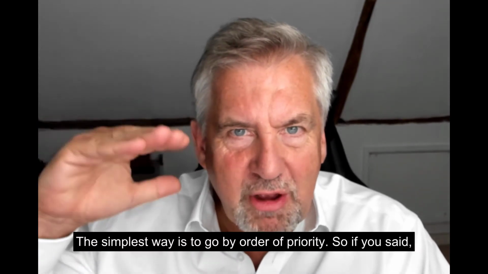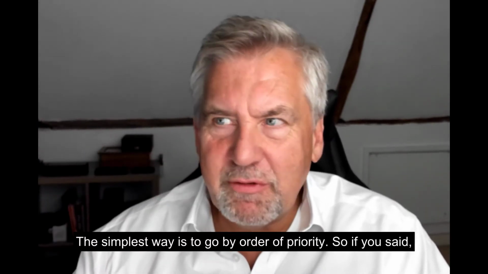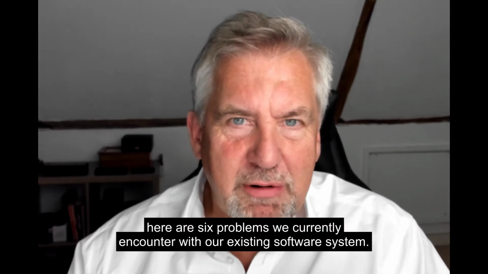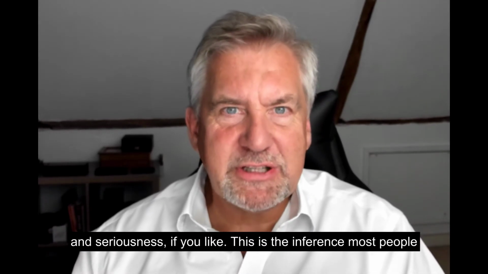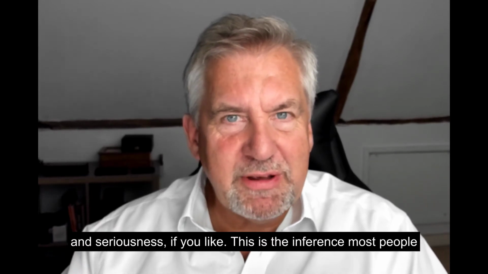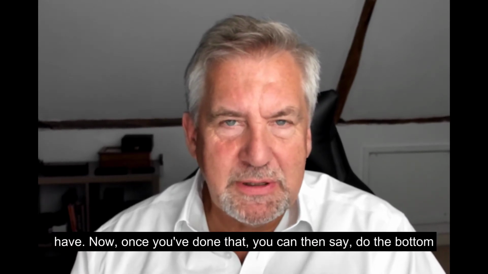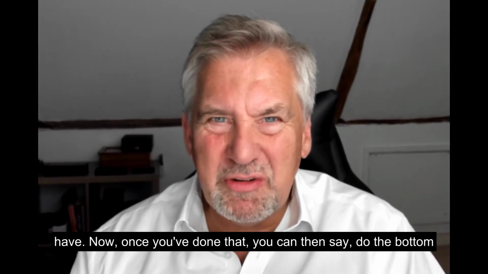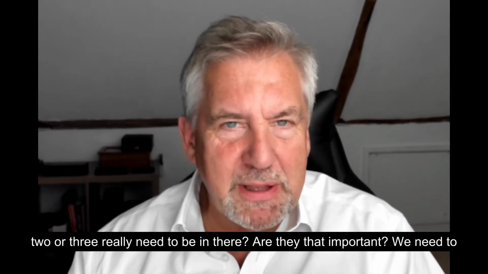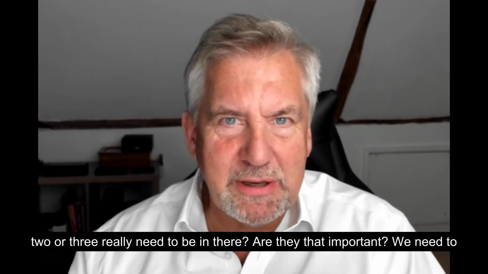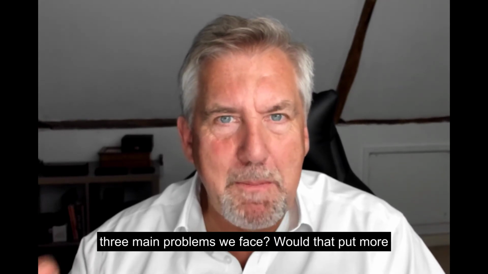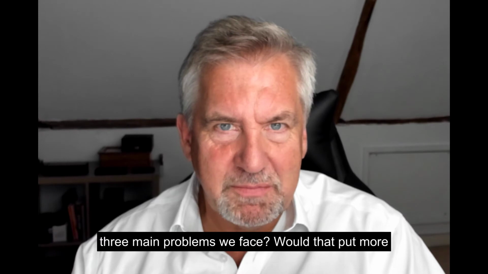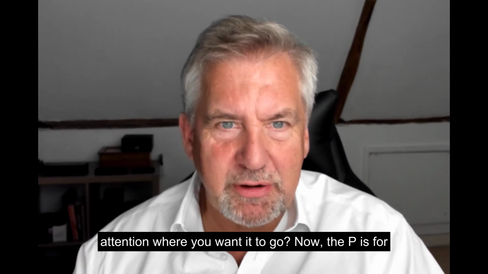The simplest way is to go by order of priority. So if you said here are six problems we currently encounter with our existing software system, those six items should be in order of importance, the impact and seriousness, if you like. This is the inference most people have. Now, once you've done that, you can then say, do the bottom two or three really need to be in there? Are they that important? Do we need to cover them? Would it have more impact to have a sentence that said, here are the three main problems we face? Would that put more attention where you want it to go?